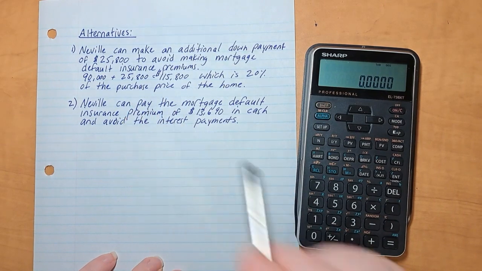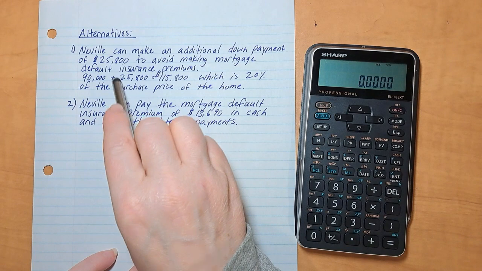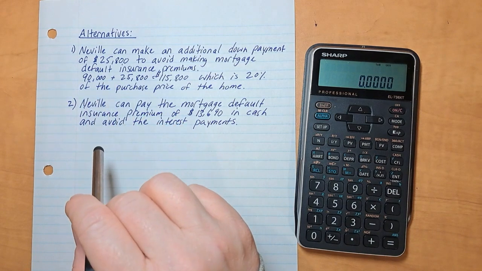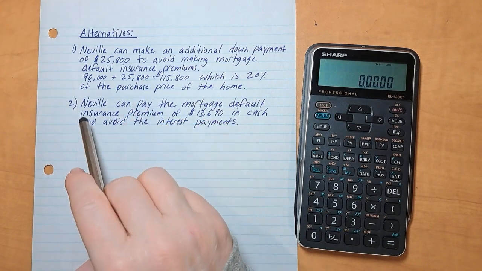It's still less than if he paid by amortizing it over the entire time of the mortgage.